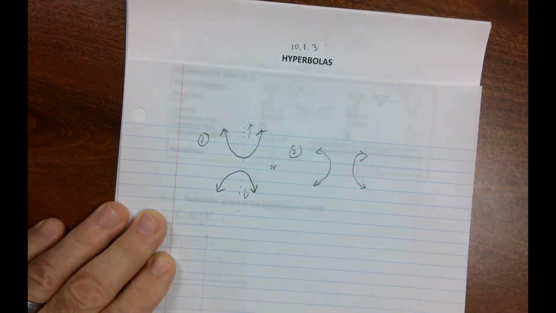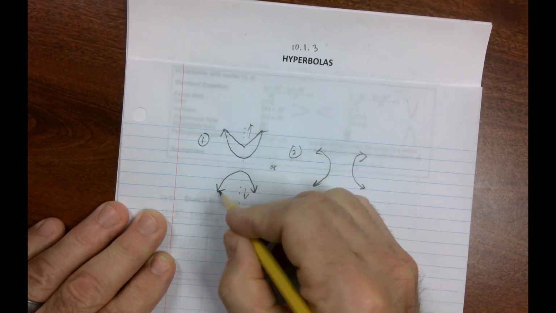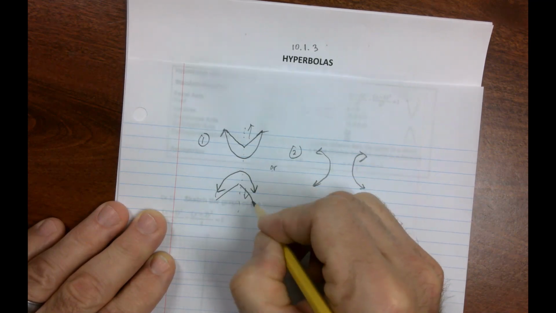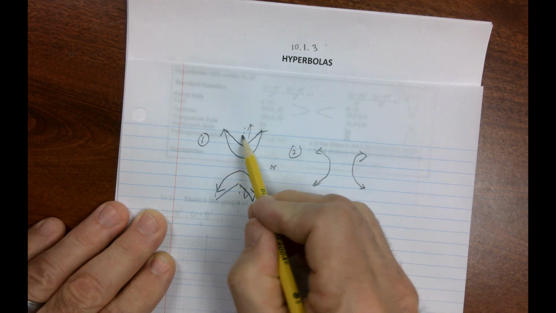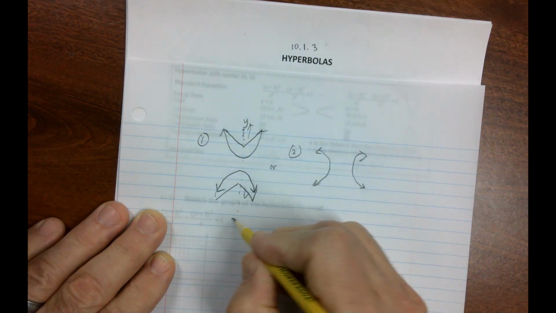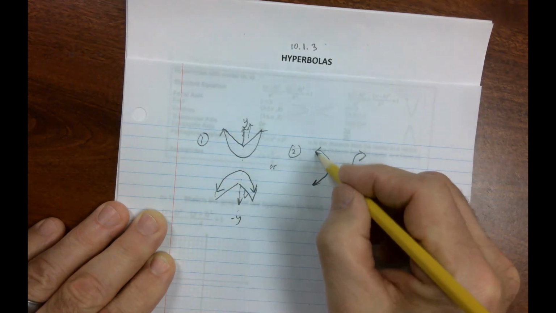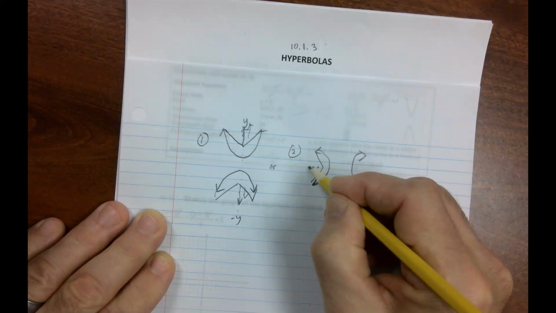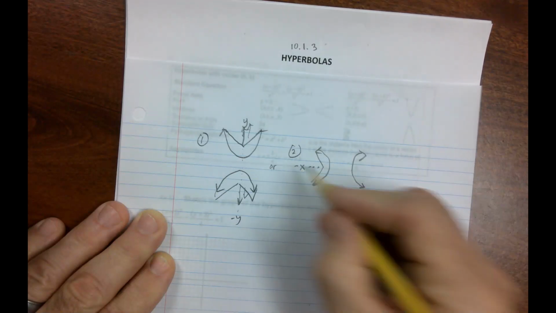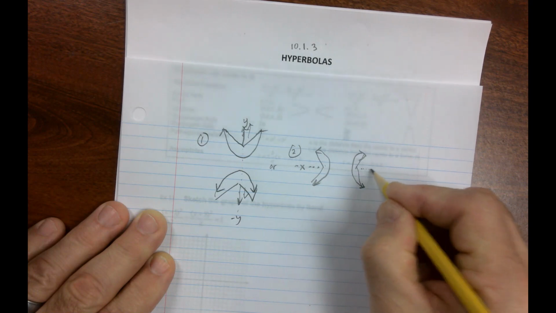Now, for memory purposes, I turn these hyperbolas into Pac-Man. I don't know if you've ever played Pac-Man before, but notice these Pac-Man would be gobbling up the dots on the y-axis. This one would be going down, this one would be going up. If these were Pac-Man, they'd be gobbling up the dots on the x-axis, that one in the negative direction. That Pac-Man is going in the positive direction.